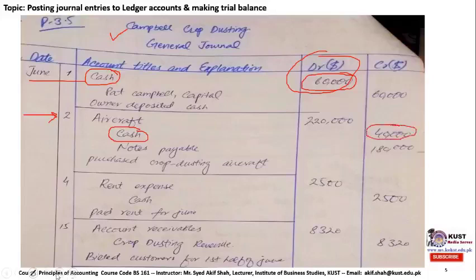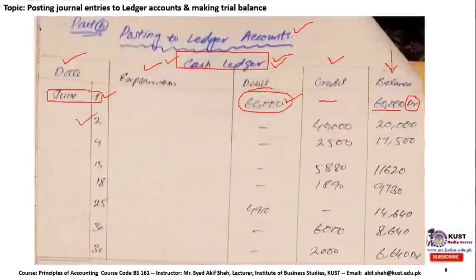So go back to your cash ledger, June 2nd. Nothing in the debit column, rather there is 40,000 in the credit column. So what you have to do is to set off the balance now, because we already have a debit balance for cash, but this time we have credited our cash account. So this credit and debit will set off each other, as we know that the debit is greater than the credit value. So therefore the remaining value to be mentioned in the balance section is 60,000 minus 40,000.